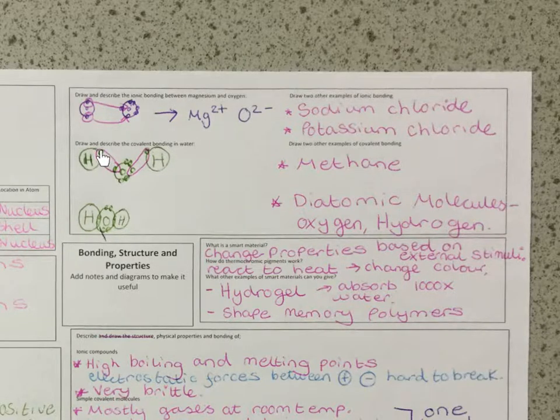As you can see, there are 2 hydrogens with 1 electron each, and oxygen has 6, so they share those electrons. The shared electrons end up in the shells there, and then you've got your free electrons as well. Two other examples of covalent bonding: methane, and all diatomic molecules. So anything in group 7, oxygen, nitrogen, and hydrogen. Diatomic means they exist in pairs.